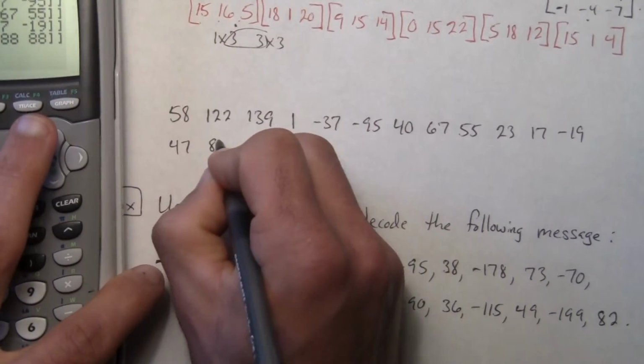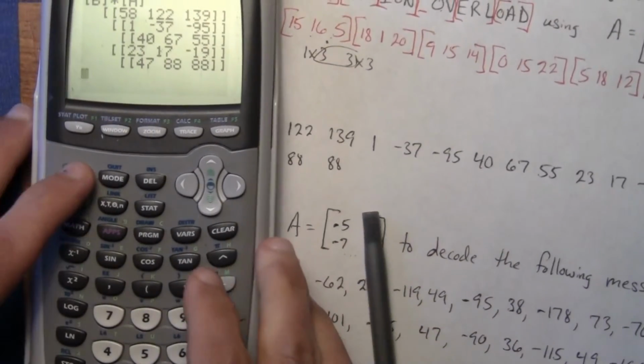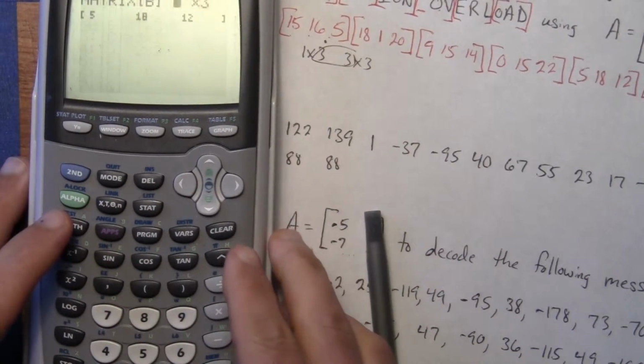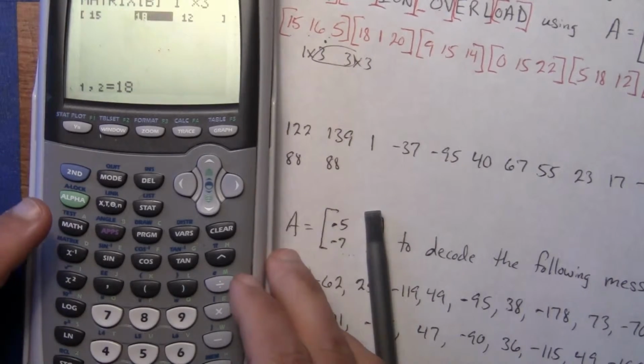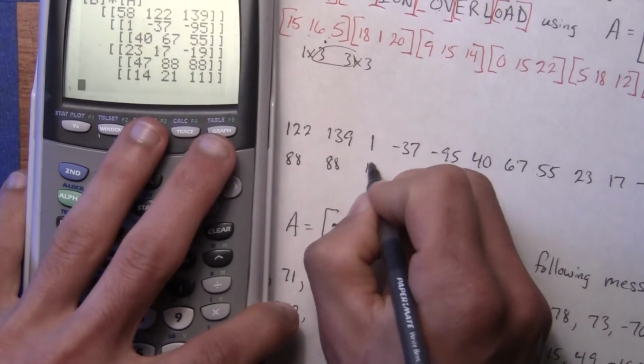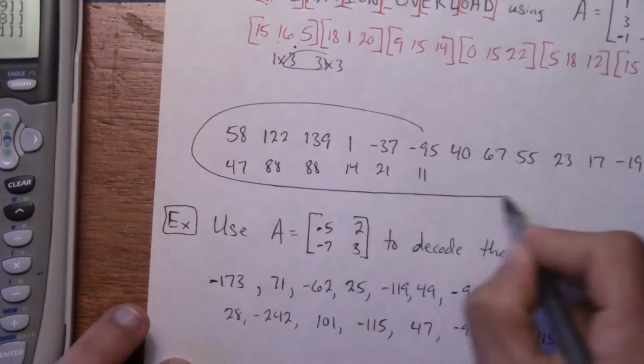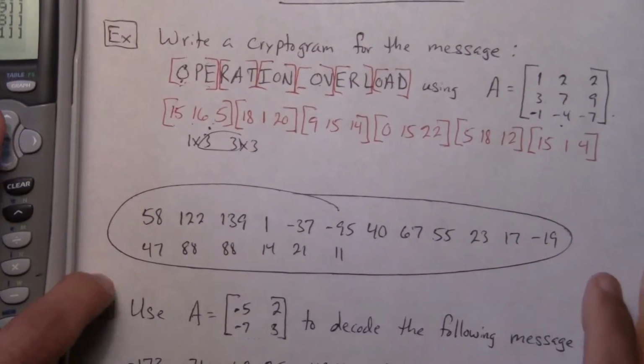47, 88, 88. And my last three numbers are 15, 1, 4. And that's going to give me 14, 21, 11. And so there is my coded message, or my cryptogram.